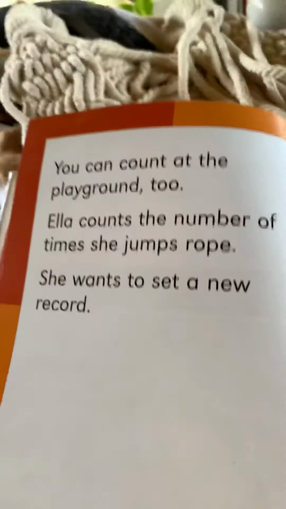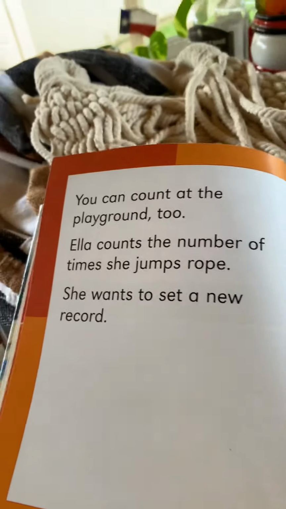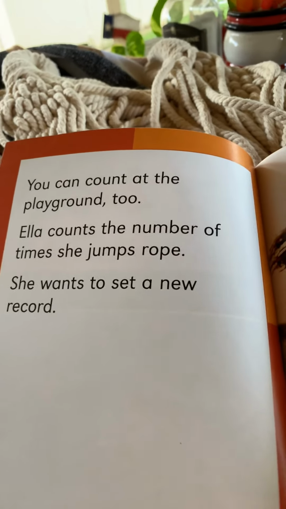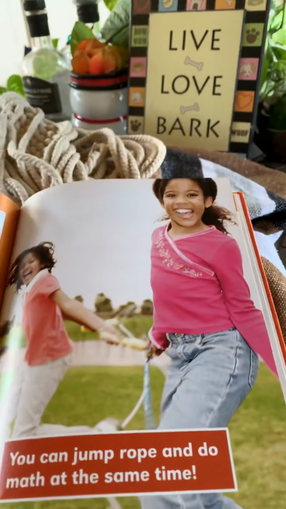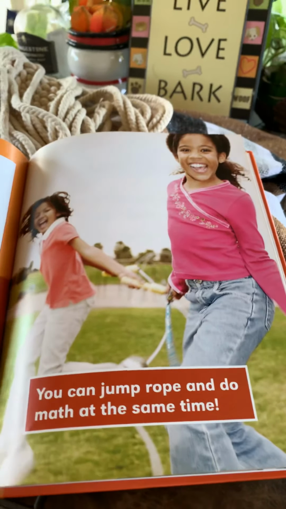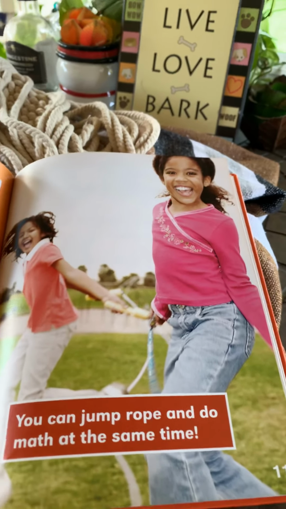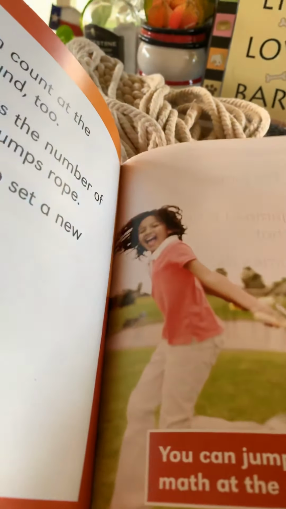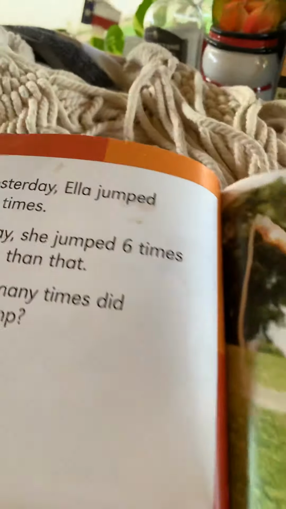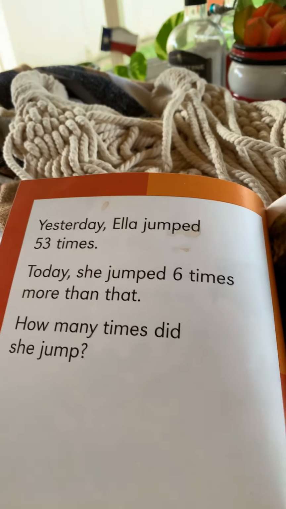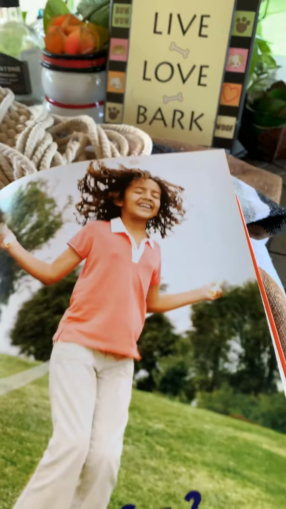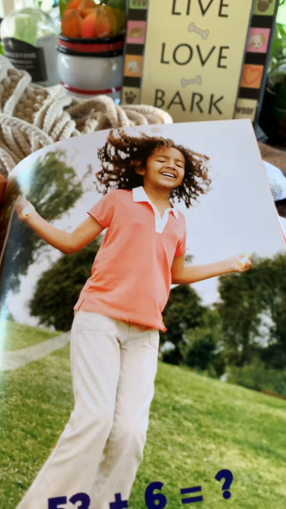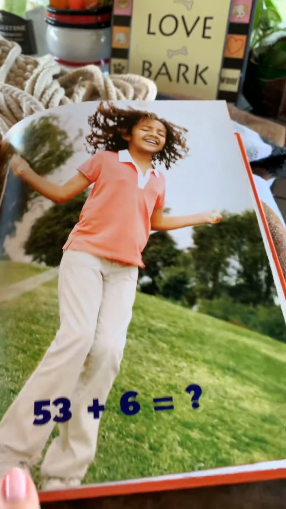L. You can count on the playground too. Ella counts the number of times she jumps rope. She wants to set a new record. And here is Ella. You can jump rope and do math at the same time. How many times can you jump? Do you know how to jump rope? Yesterday, Ella jumped 53 times. Today, she jumped 6 times more. How many times did she jump?